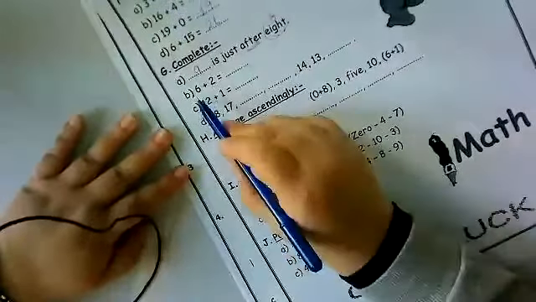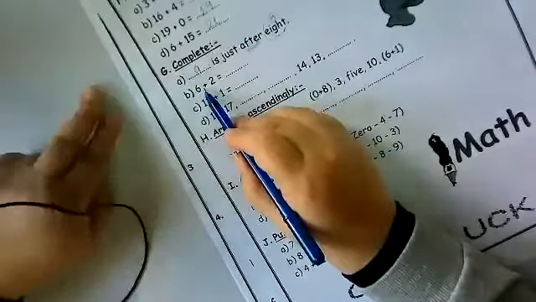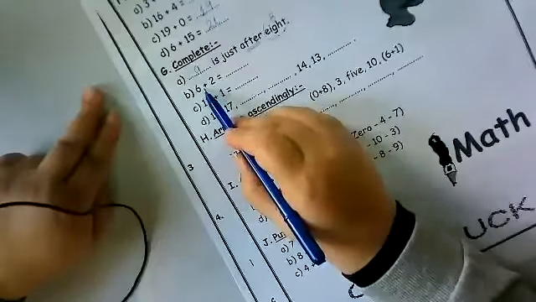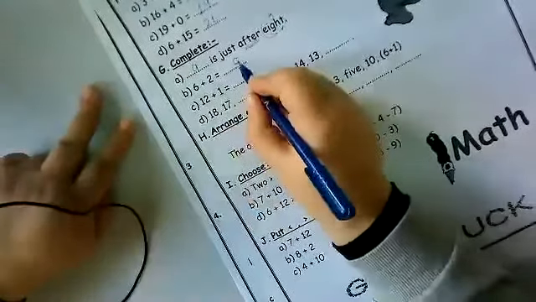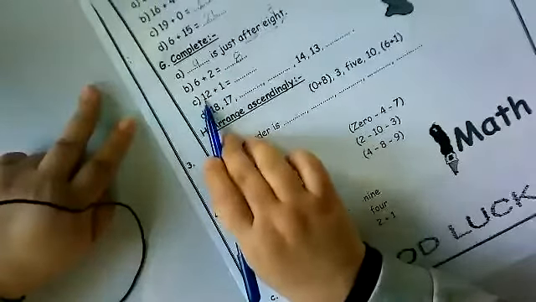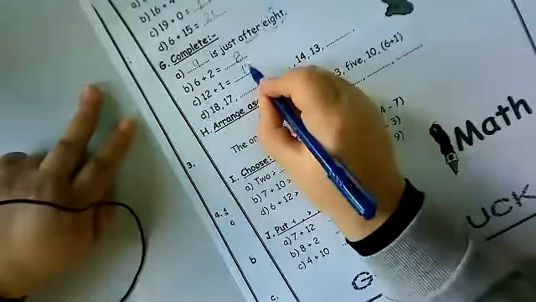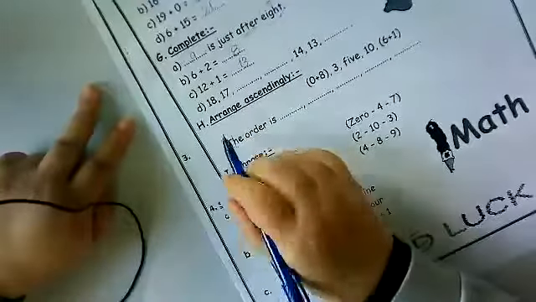Okay. Number B, 6 plus 2, 6 in your mind and 2 on your fingers. After 6, 7, 8. Excellent, boys. 12 plus 1 means what's just after 12? Hurry up, what's just after 12? Excellent, Yahya, 13. It's 13.